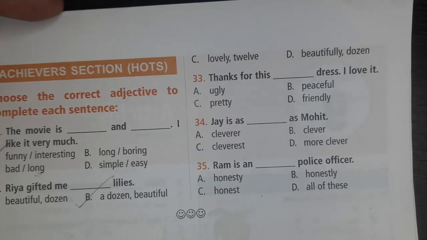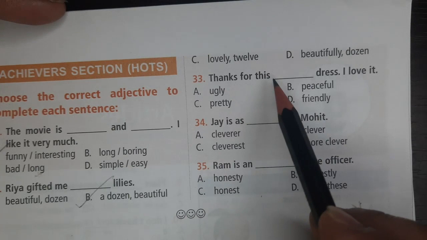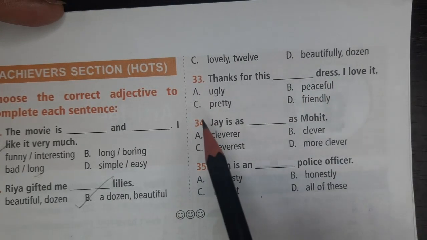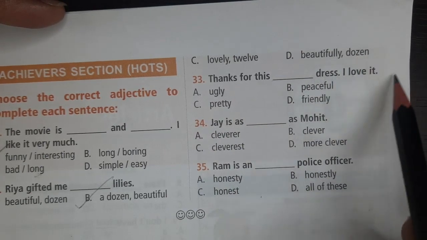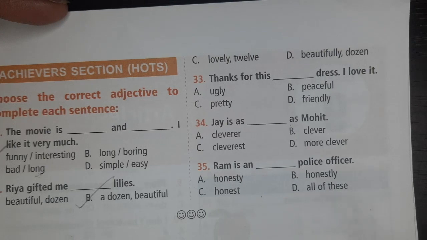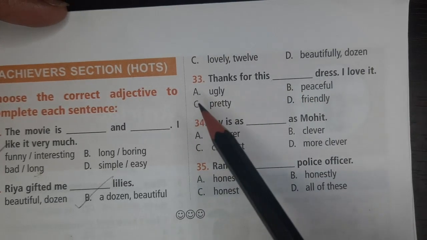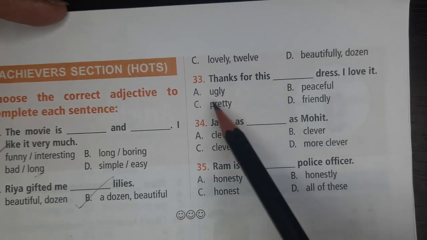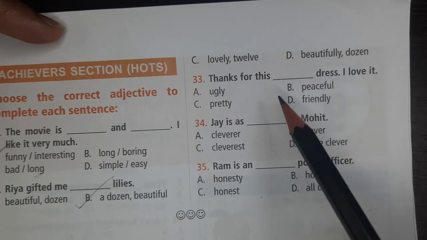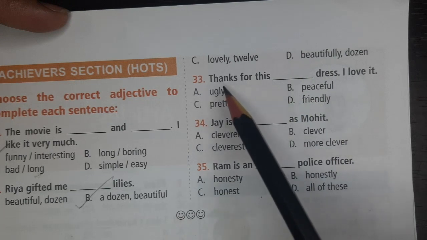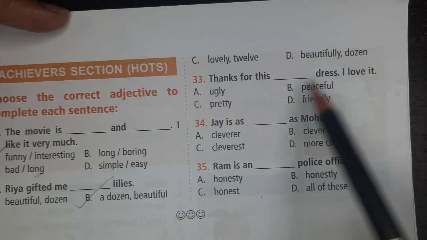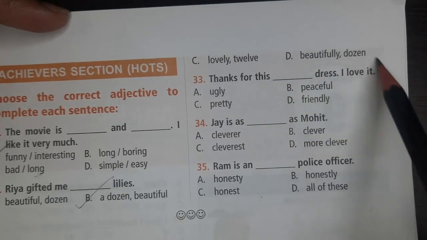Question number 33. Thanks for this dash dress. I love it. Okay, so if I have loved it, obviously the dress is going to be beautiful, pretty, etc. So let us look at the options. Thanks for this ugly dress. No, I will not say that. It is very rude to say this. So that's why thanks for this ugly dress is not correct. And after that you cannot say I love it.